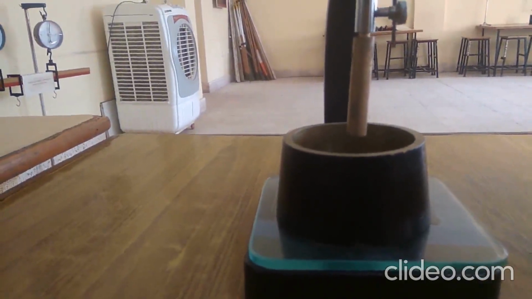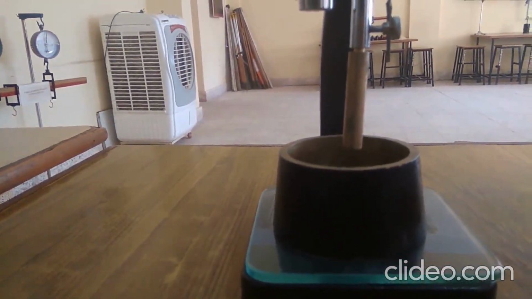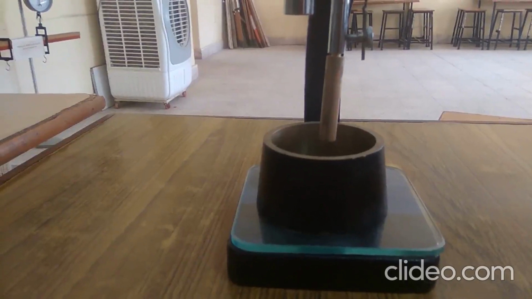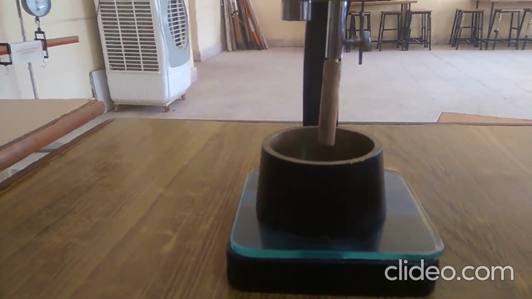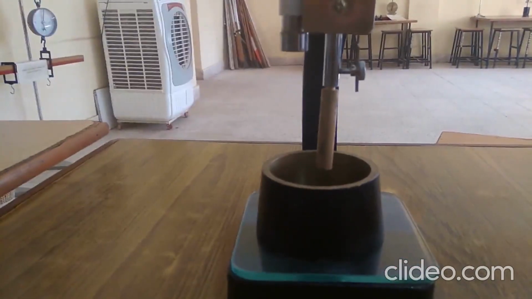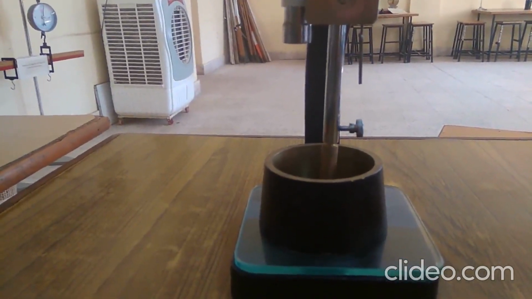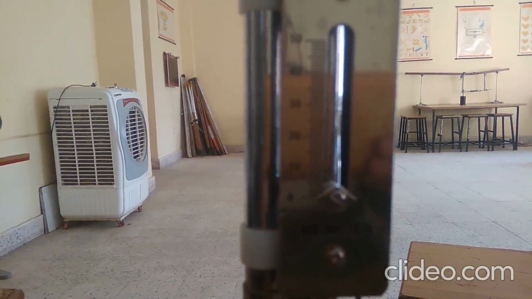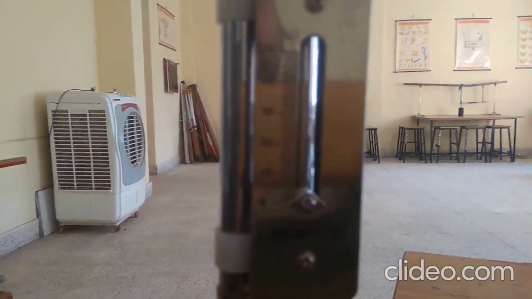Now we'll bring the plunger like this. Now we'll release the plunger to allow it to sink like this. Now we'll note down the readings.